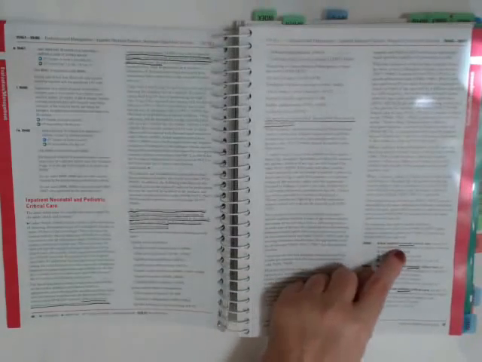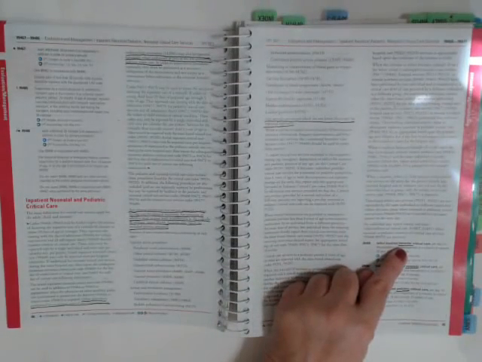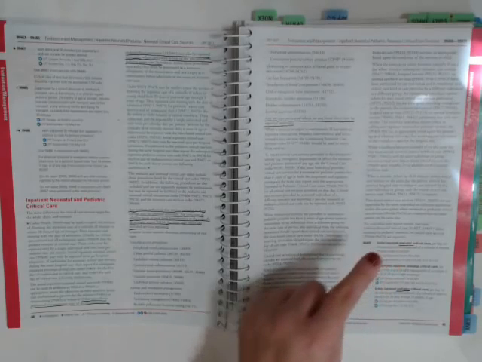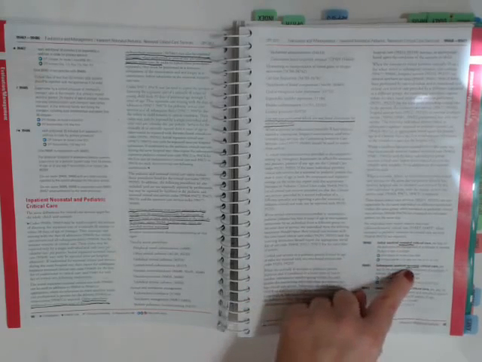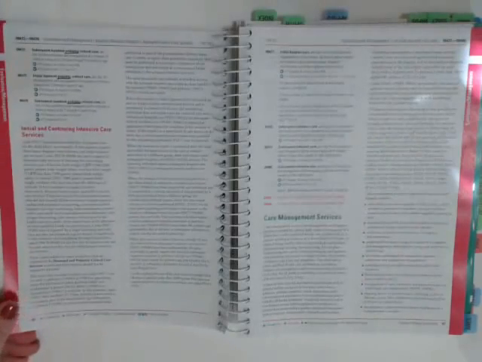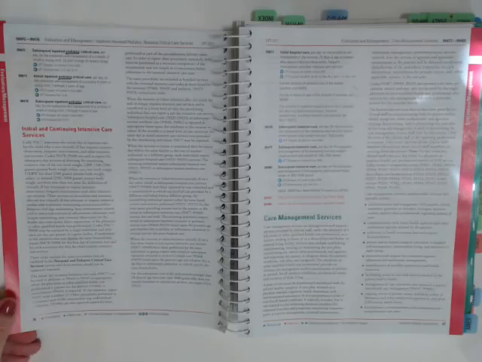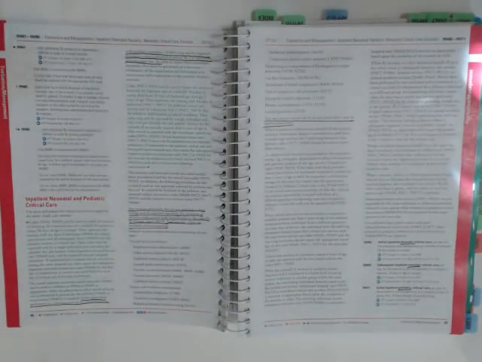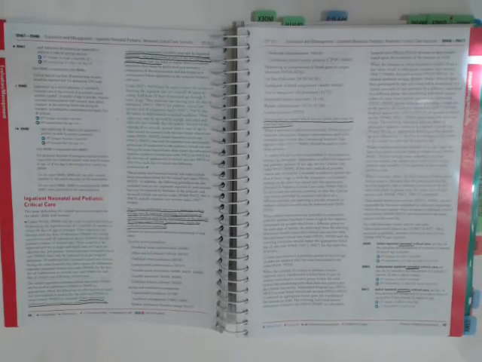I would underline if they're neonatal. Neonatal is 28 days or younger. So 6-8 and 6-9 are neonatal. I would underline those. 7-1, 7-2, 7-5, and 7-6 are all pediatric. So underline that. Pediatric is 29 days to 24 months.